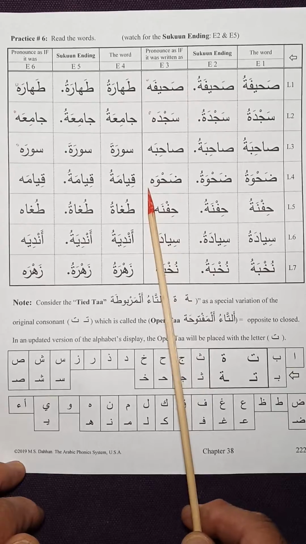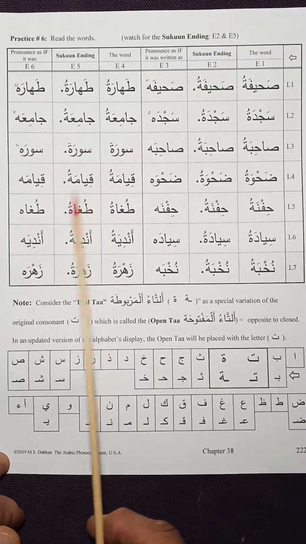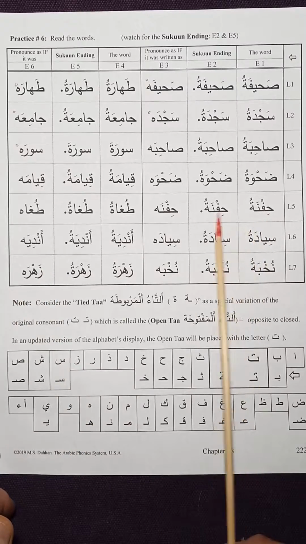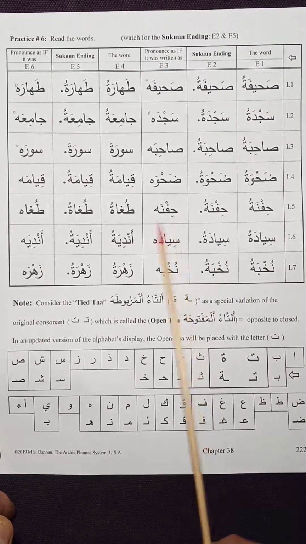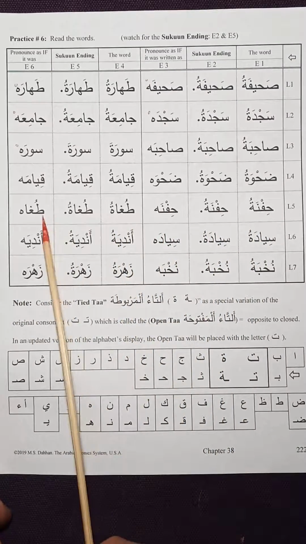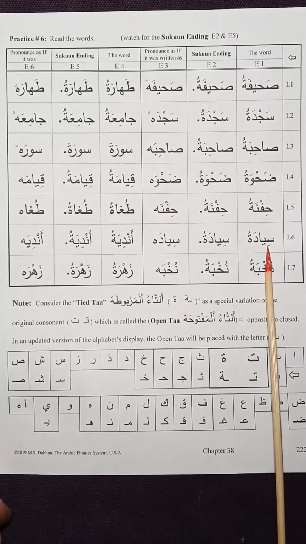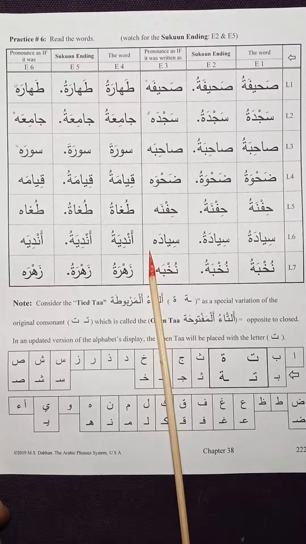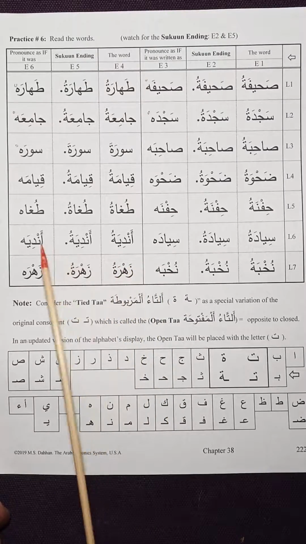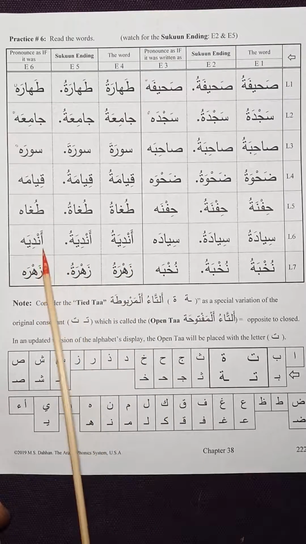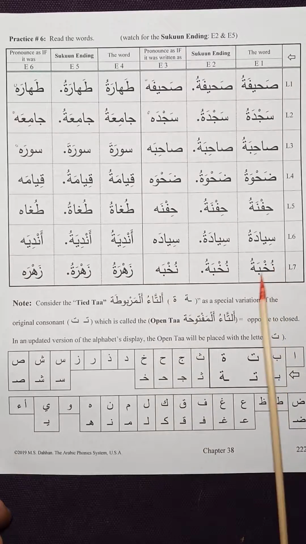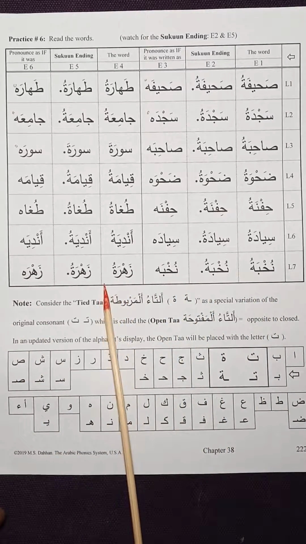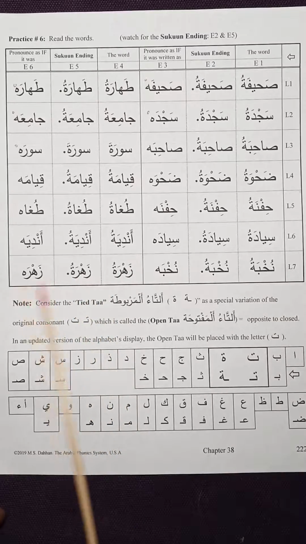ضحوة ضحوة قيامة قيامة حفنة حفنة حفنة طغاة طغاة سيادة becomes سيادة. أندية becomes, because of the dot here, أندية. نخبة, because of the dot, becomes نخبة. زهرة becomes zahra.